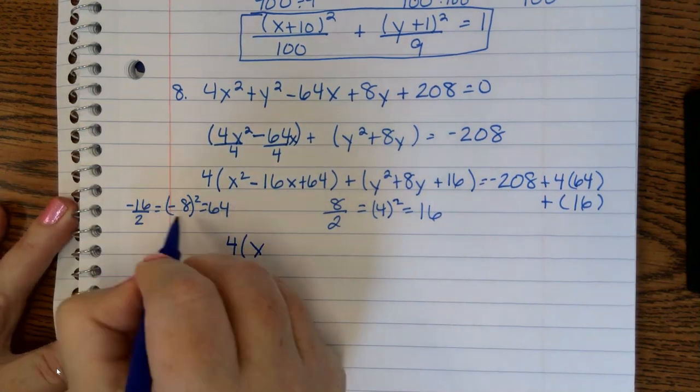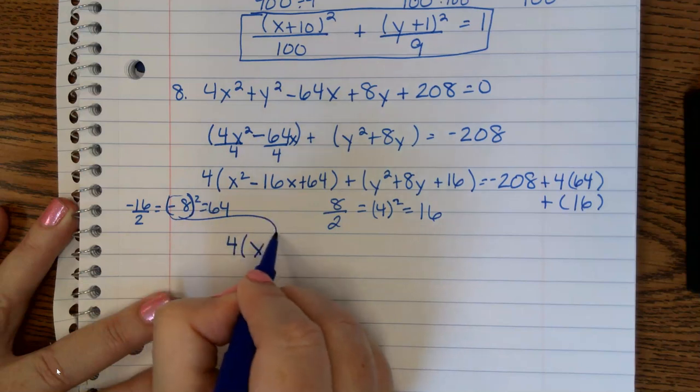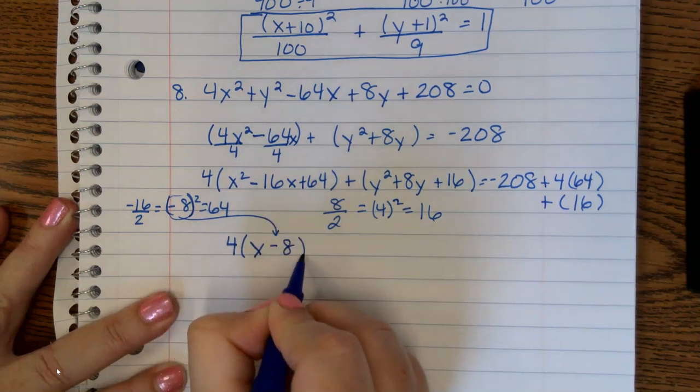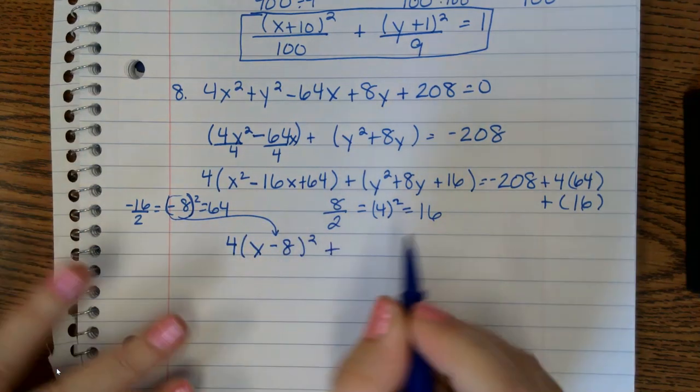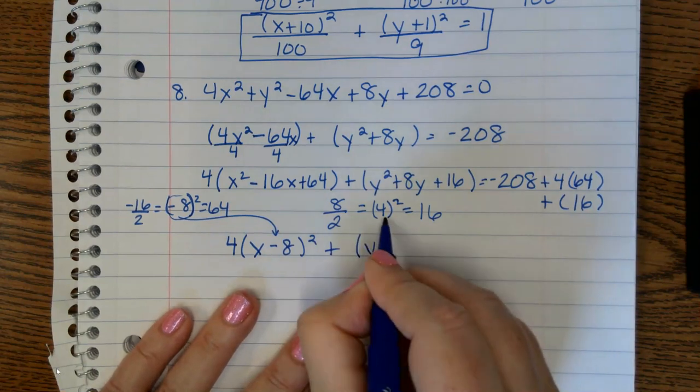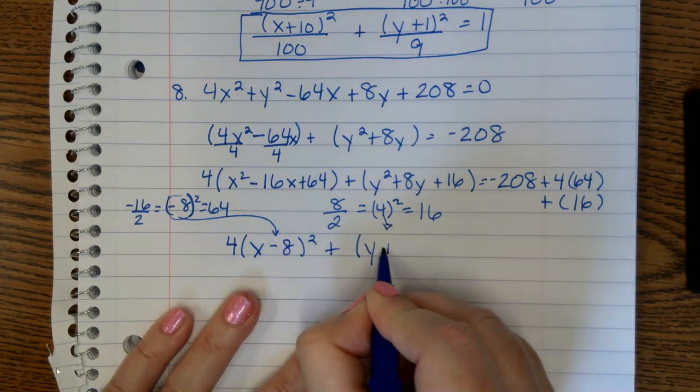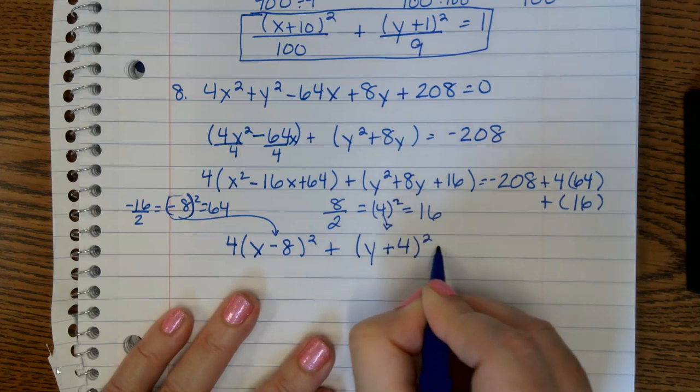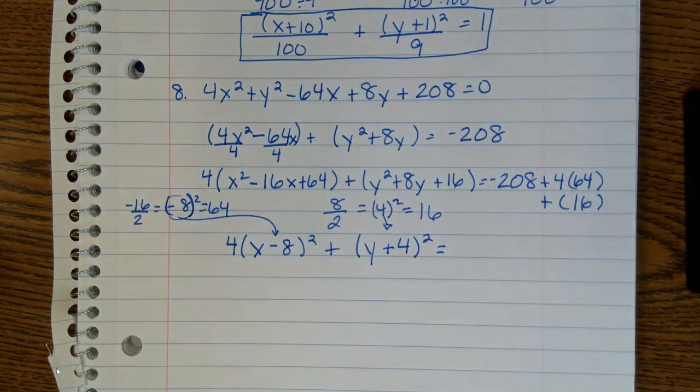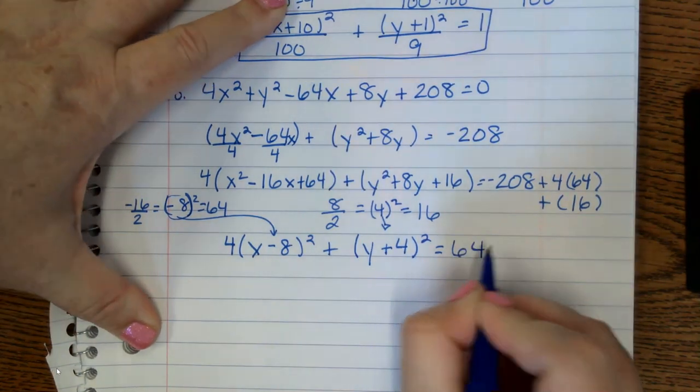So x, you see it's a minus 8 this time. So minus 8 squared plus y, and this 4 is going to come down, and it's positive. Okay, I actually don't know that number. So negative 208 plus 4 times 64 plus 16, and I get 64.